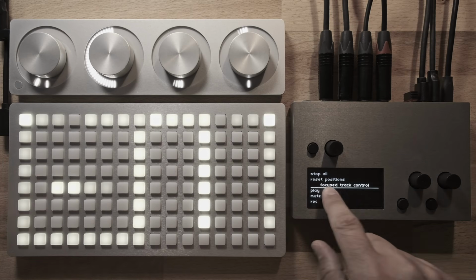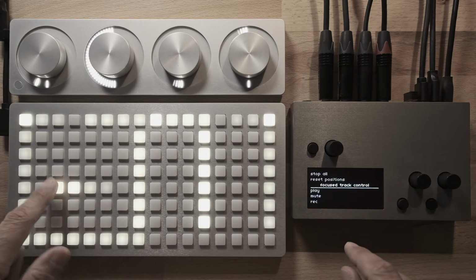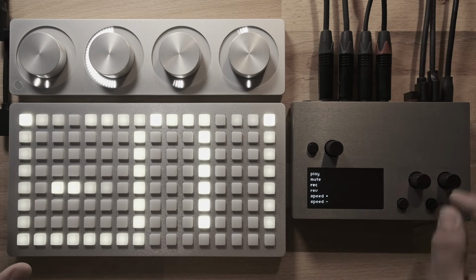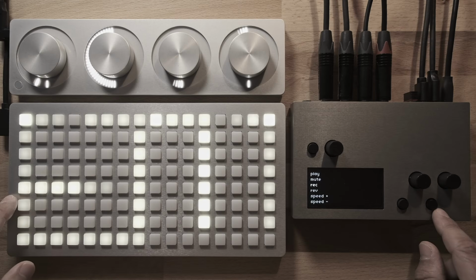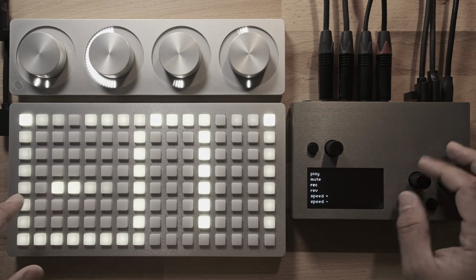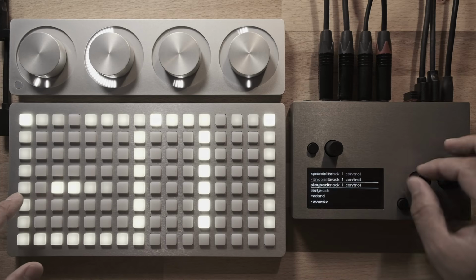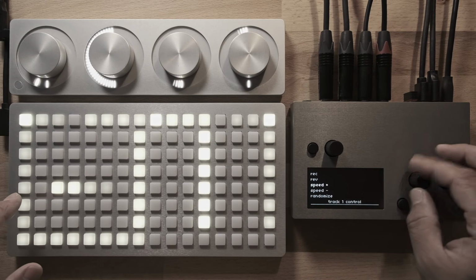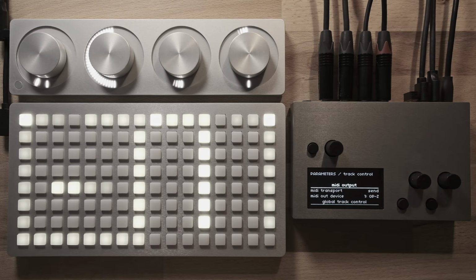Now, the first section is the focus track control, so whichever track is focused will turn the record key on and off. And you can do this for all individual tracks further down. So that's something for guitar players, for example, that might come in quite handy.